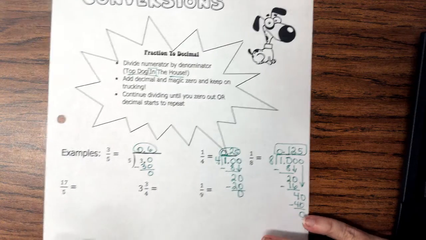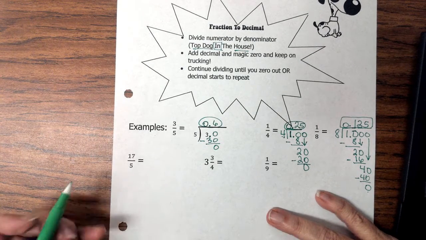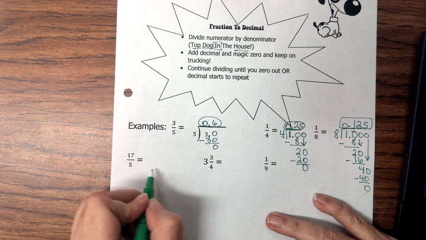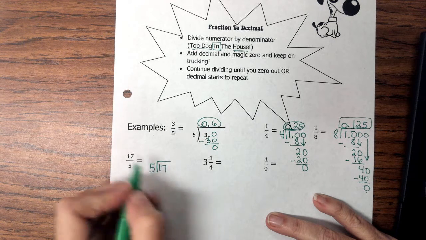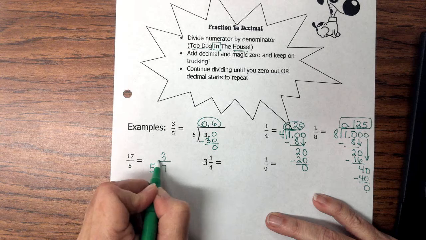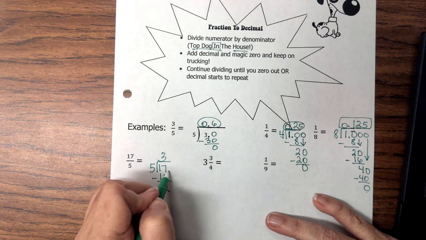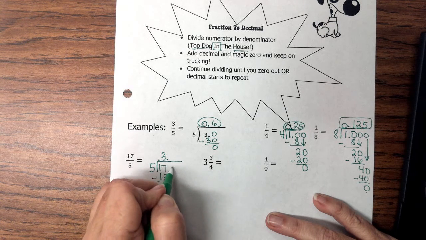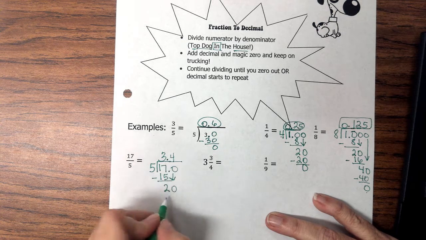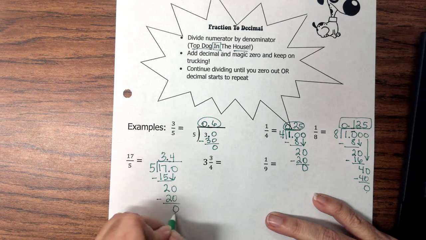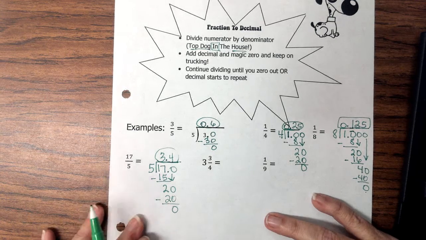Okay, so let's look down here at this bottom one. 17/5. Well, this is an improper fraction. So it's still the same thing. Top dog goes in the house. Divide by 5. 5 goes into 17 3 times. Remainder. Okay, now we add a decimal and a 0. Bring it down. 5 goes into 20 4 times. Zeroed out, so I'm finished. That's my answer. Okay, we're going to practice some here in just a minute.